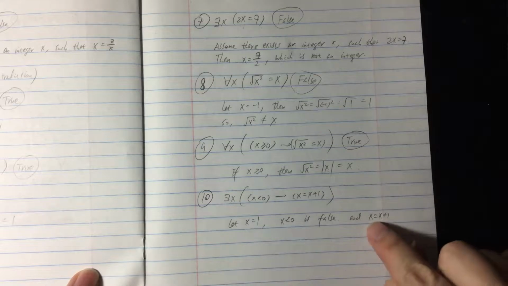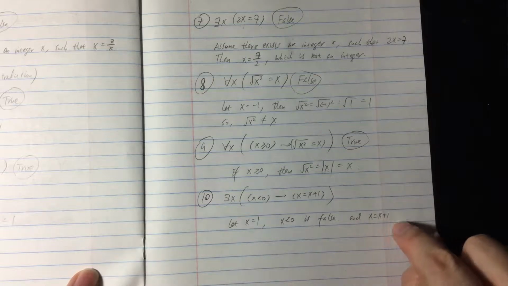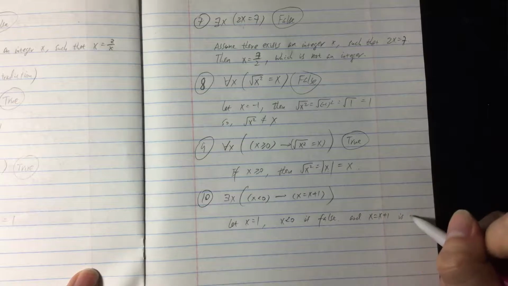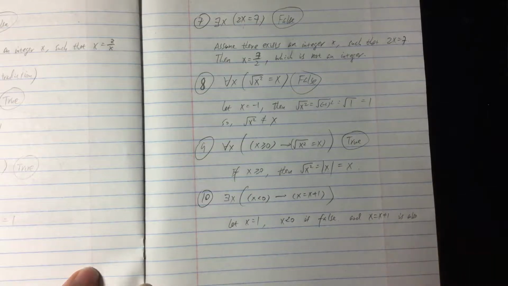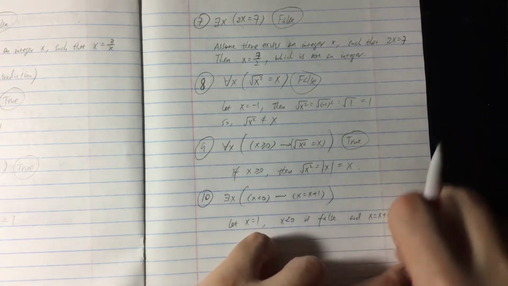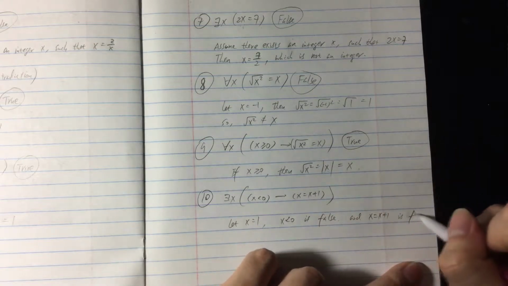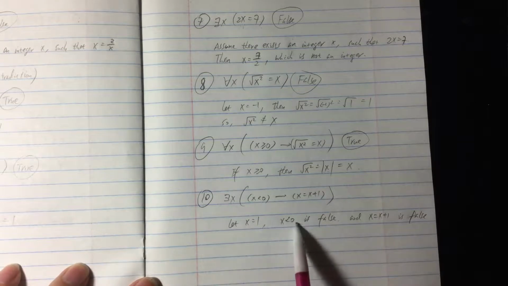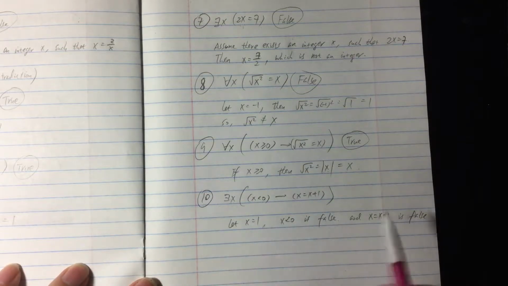If x is 1, 1 equal to 1 plus 1, which is 2. 1 equal to 2 is also false.